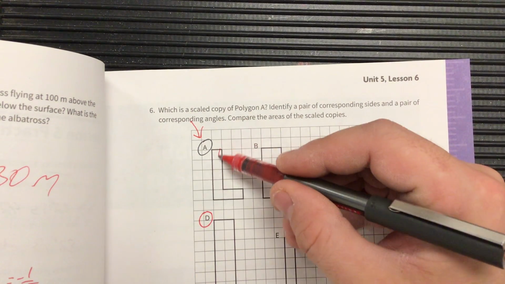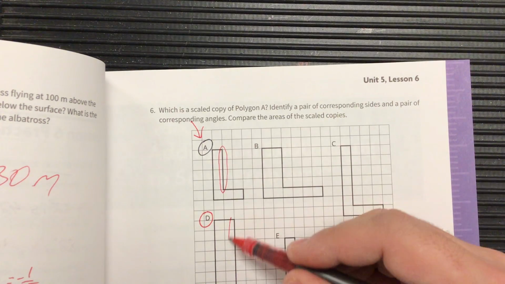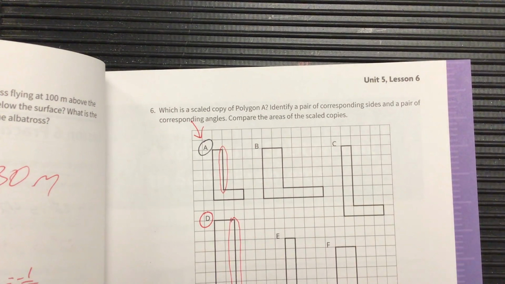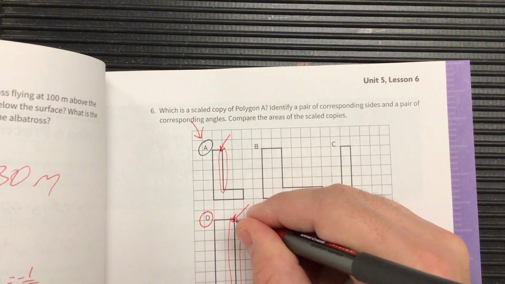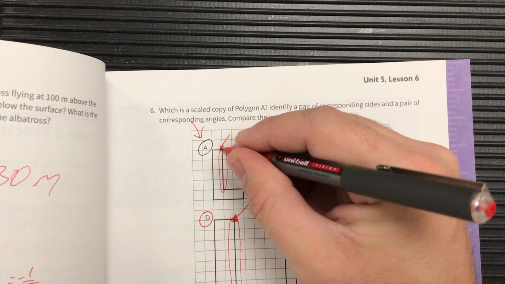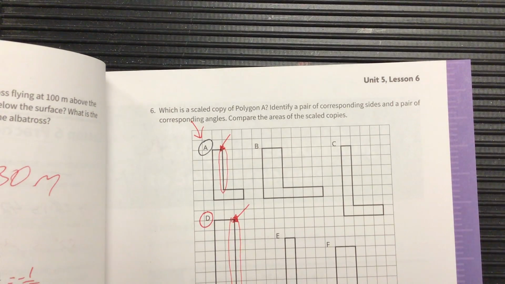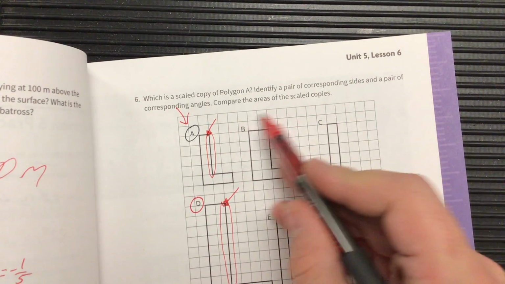Or this one right here? Okay, so that one would correspond to this guy. And then an angle. Top right corner. Okay, so we just have to show that. Corresponding sides and angles.